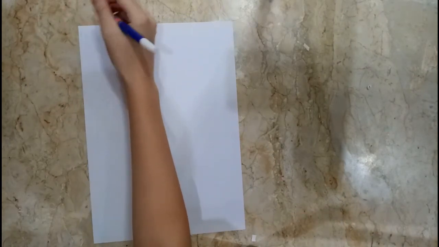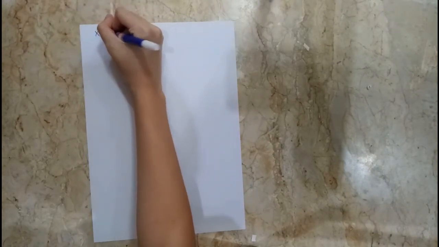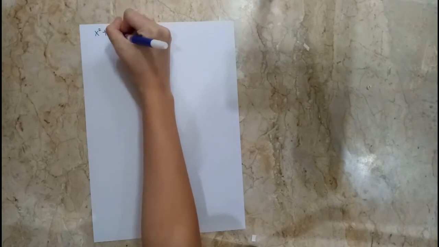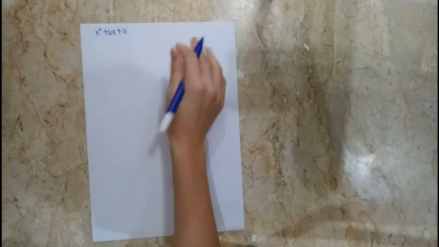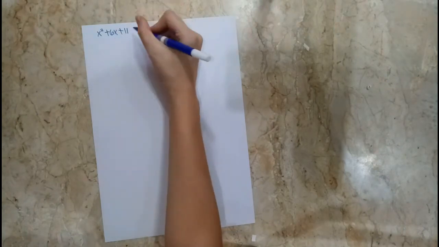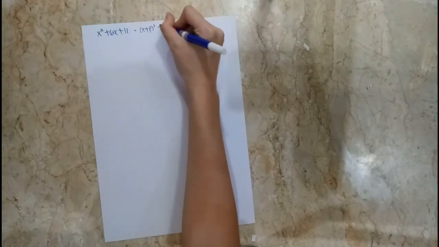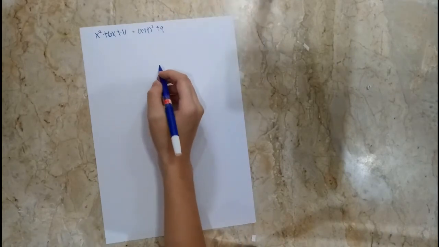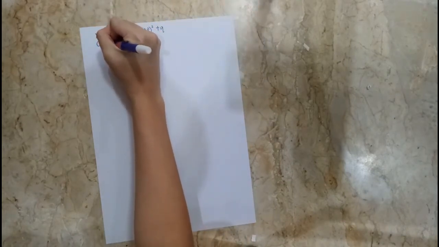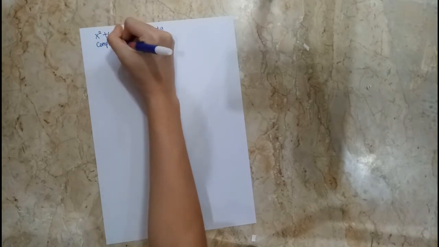Now in this number, we have the equation x squared plus 6x plus 11, and we need to change this into this format, (x plus p) squared plus q. So we need to use the completing the square method here.